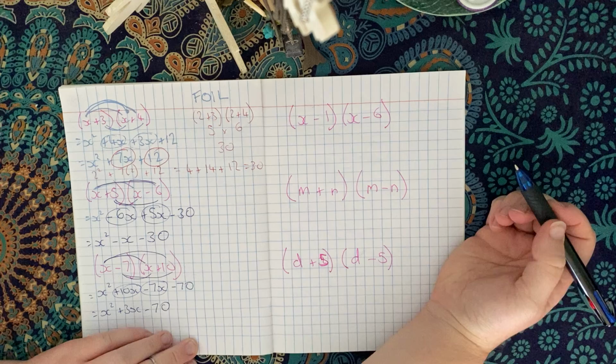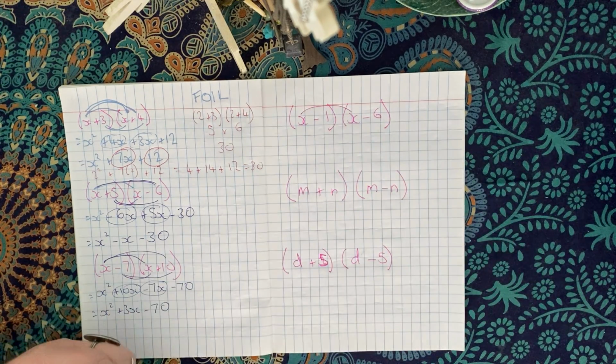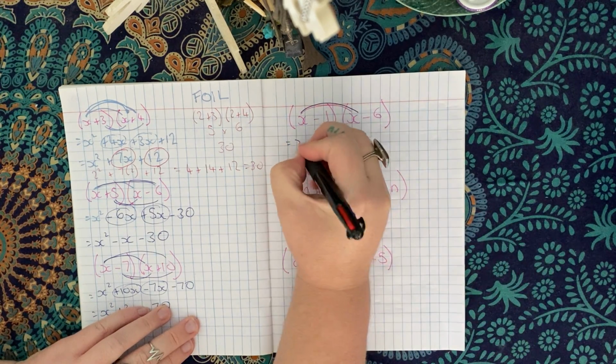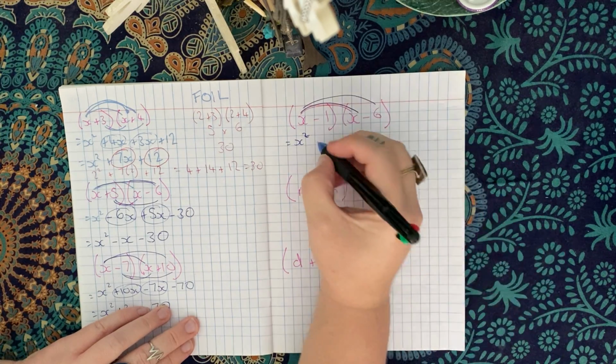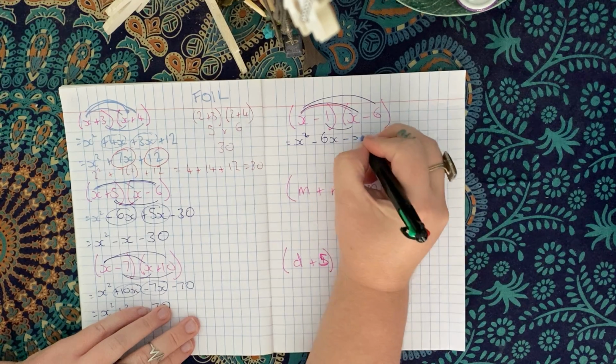This time I have two negative signs, so I need to watch my signs again. The first bit doesn't change. Let's go back to blue, it's a bit easier to see. So x times x is x squared. X times negative 6 is minus 6x. Negative 1 times x is just minus x.